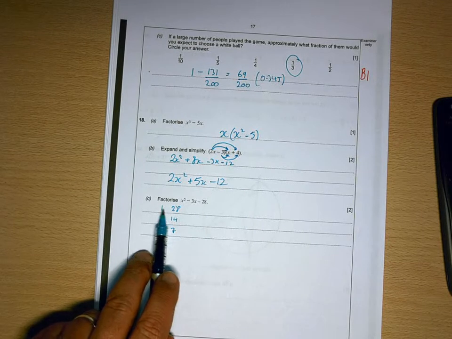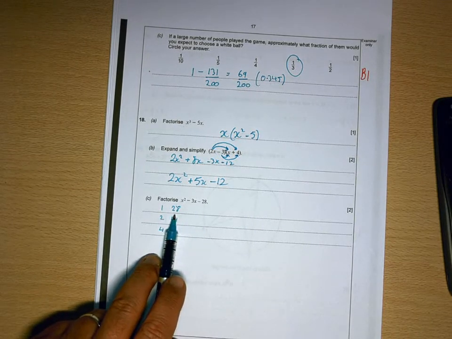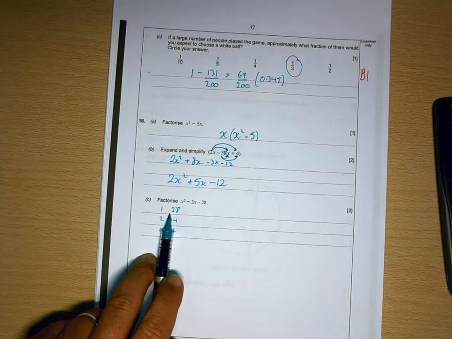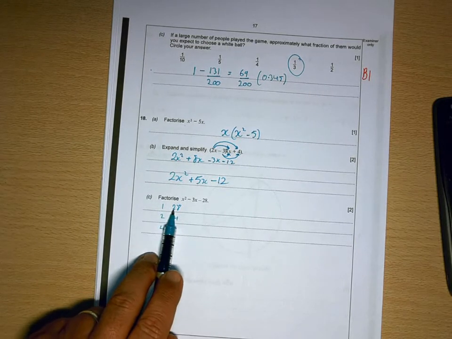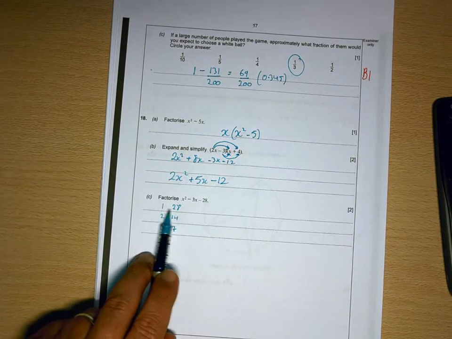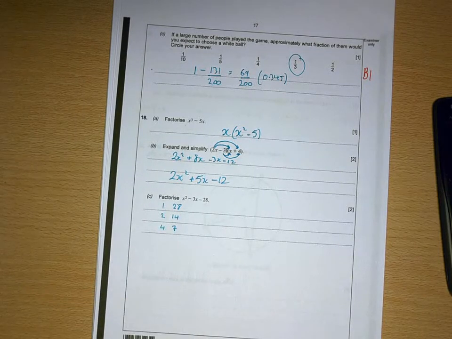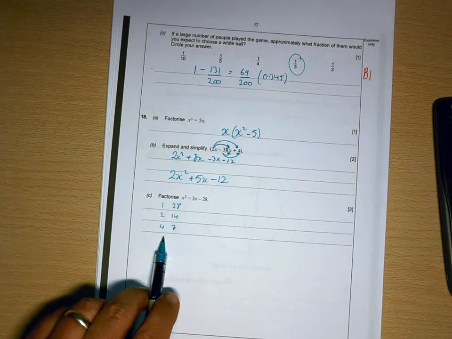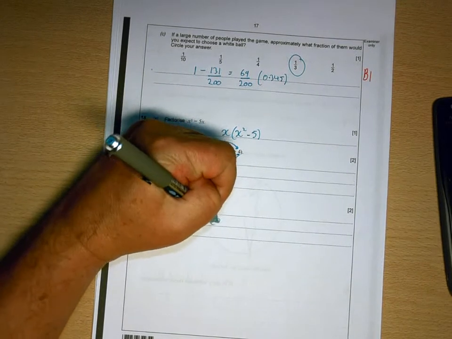Well, there's nothing I can do with any pluses or minuses with those to make 3. I'm either going to get 29 if they're both positive. I'd get 27 if that was negative and that was positive. I'd get minus 27 if the other way around, or minus 29 if they were both negative. The only one I can feasibly get a 3 out of is 4 and 7.